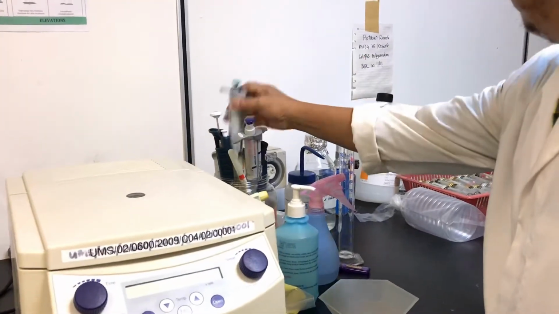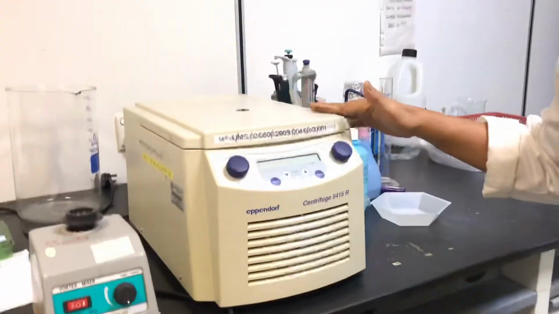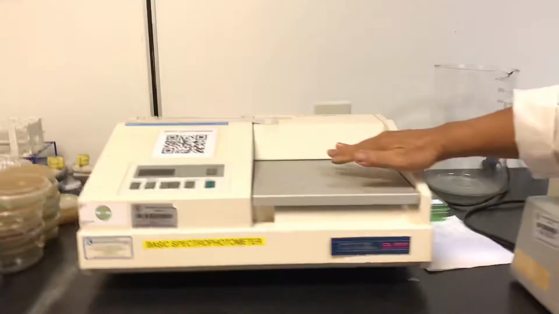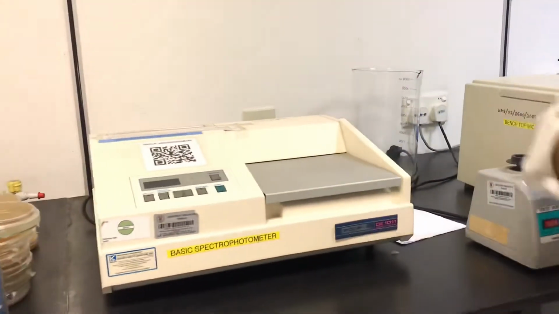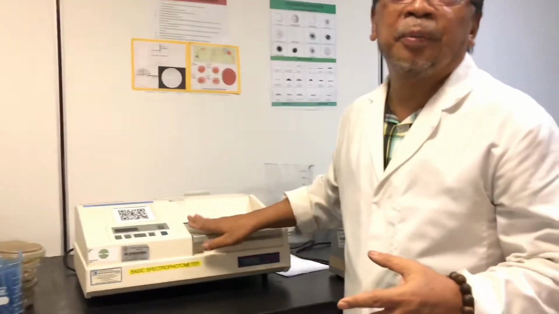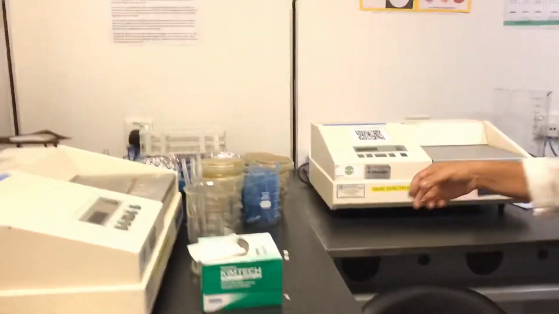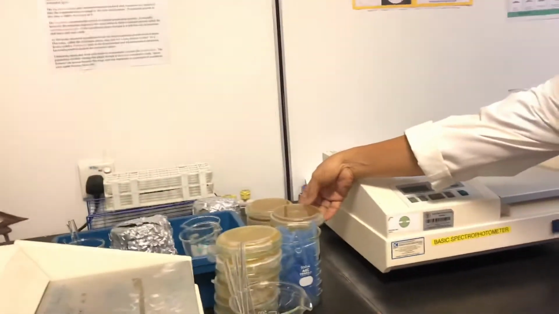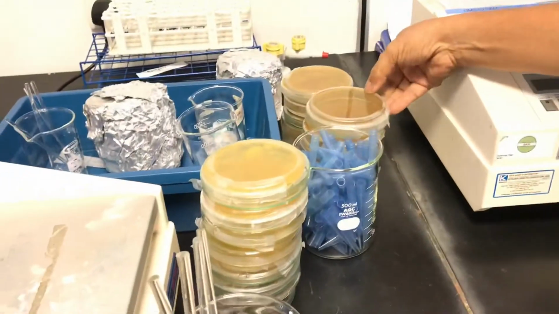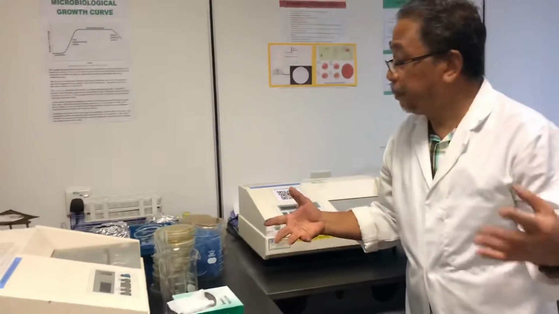micropipette. Okay, this is the centrifuge. This is our basic spectrophotometer. Like students who want to do the microbial population, the OD, they have to use the spectrophotometer. We have two spectrophotometers, and this is the culture. They are not supposed to be here. They're supposed to be in the refrigerator.